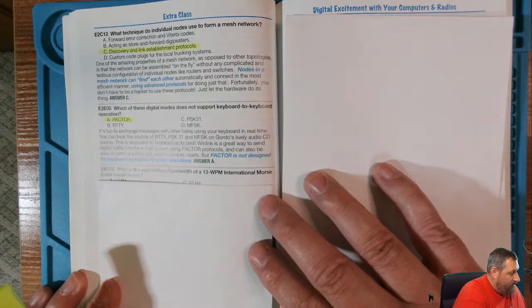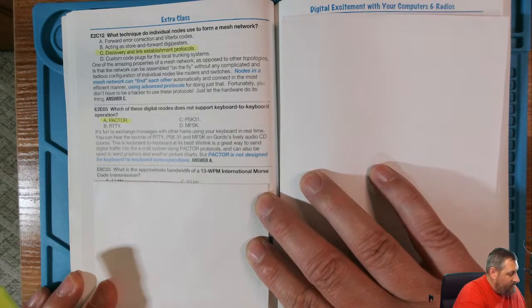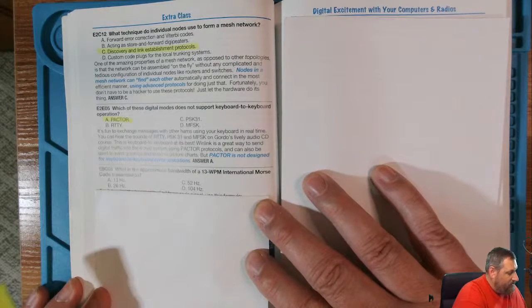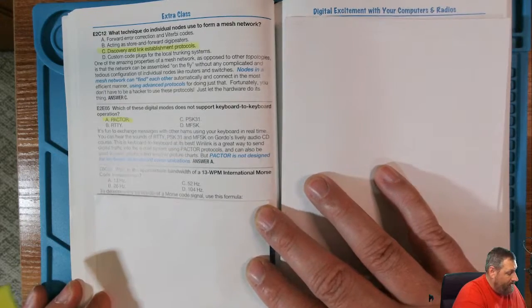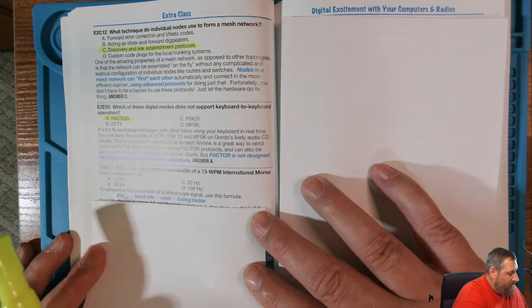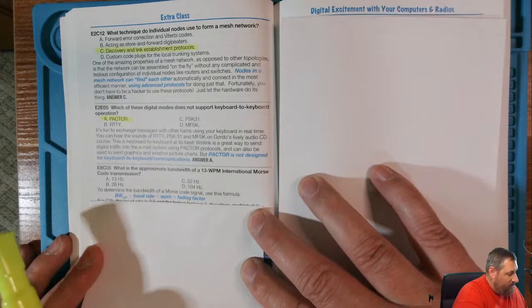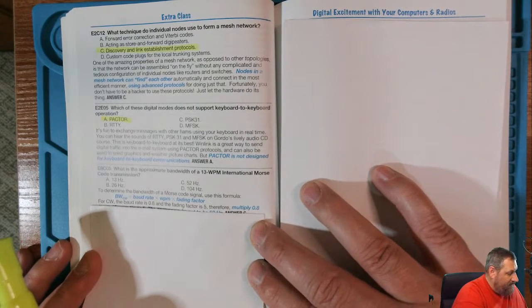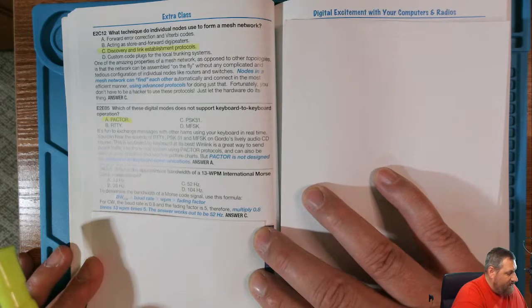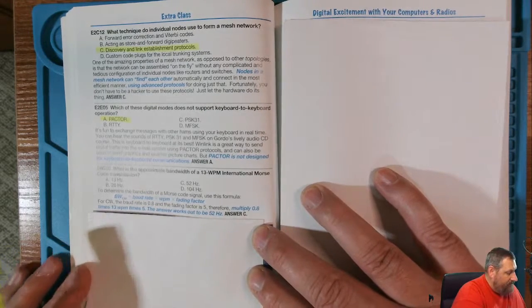All right. What is the appropriate bandwidth of a 13 word per minute international Morse code transmission? A, 13 hertz, B, 26 Hz, C, 52 Hz, or D, 104 Hz. To determine the bandwidth of a Morse code signal, use this formula: BW_CW equals baud rate times words per minute times fading factor. For CW, the baud rate is 0.8 and the fading factor is 5. Therefore, multiply 0.8 times 13 words per minute times 5. The answer works out to be about 52 Hz.